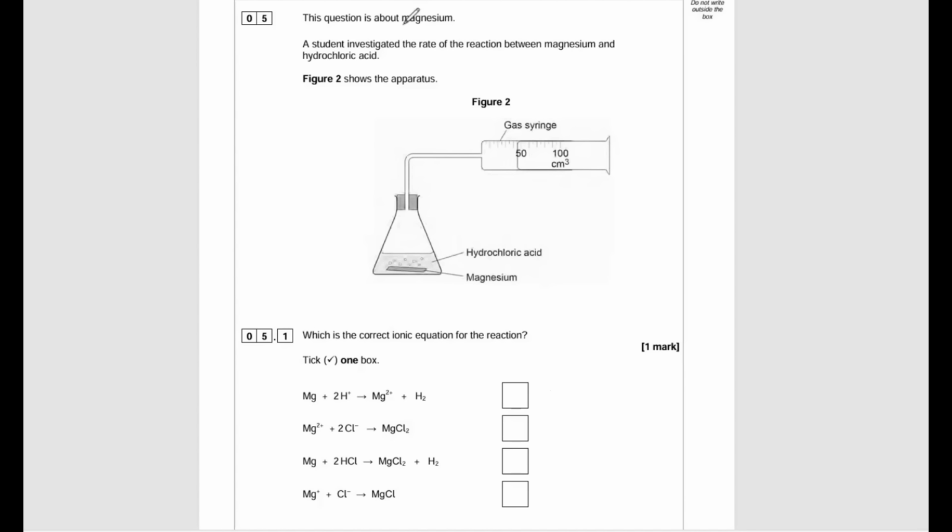It says this question is about magnesium. We're looking at the reaction between magnesium and hydrochloric acid. So I'm going to start by writing that equation. Mg plus HCl goes to magnesium... So metal and acid goes to salt and hydrogen. So we get magnesium chloride plus hydrogen gas.